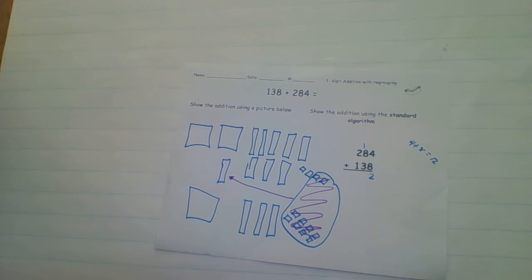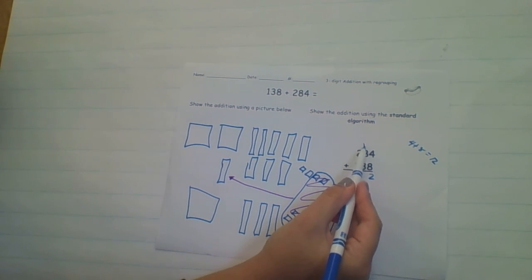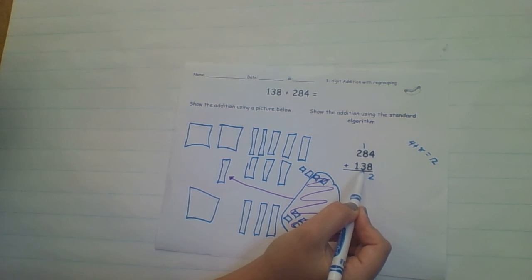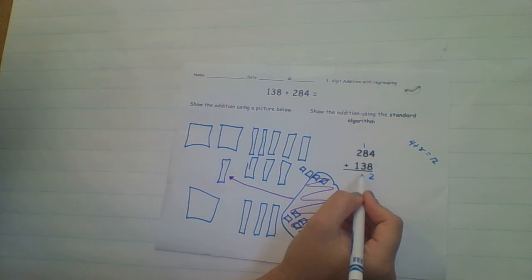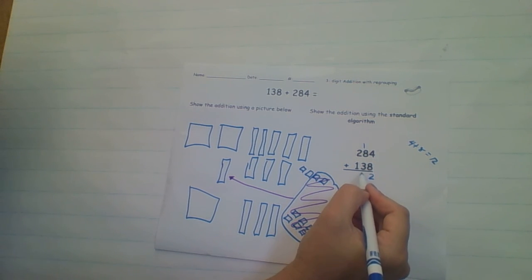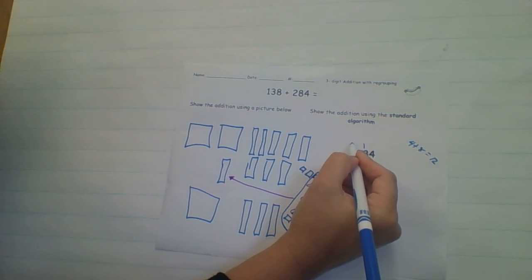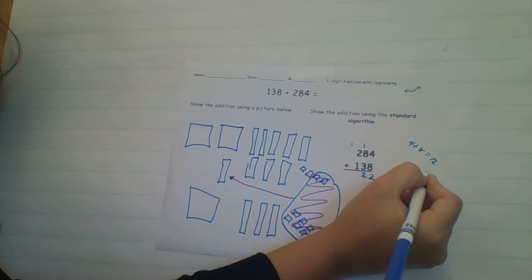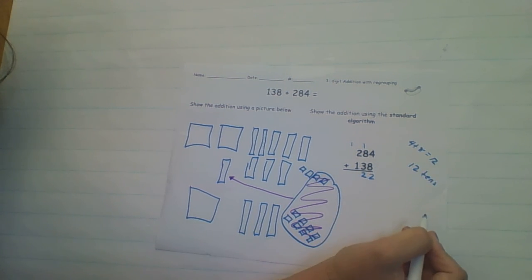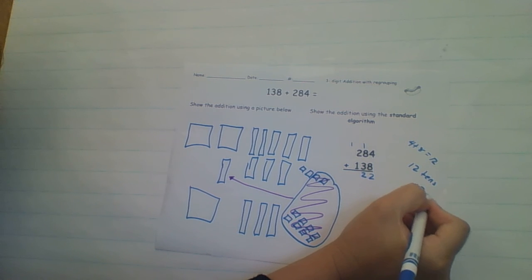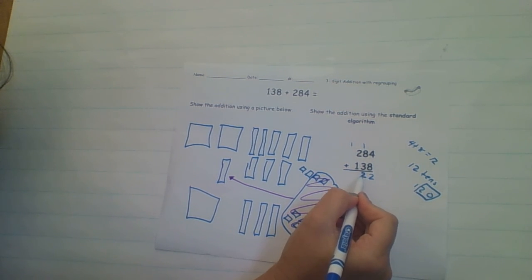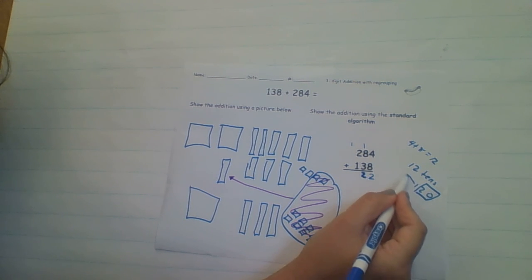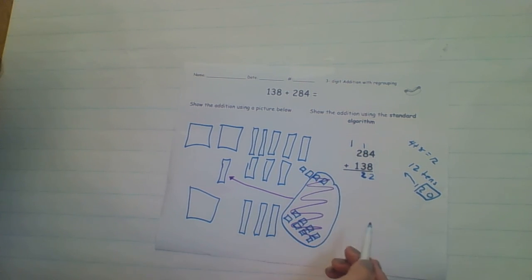Now I'm going to add the tens. 8 plus 1 is 9, plus 3 is going to give me 12. So just like before, 12 is a 2-digit number. I'm going to need to put my 2 tens down here and that 1 hundred. 12 tens, if I counted by tens, would give me 120. So I'm going to take those 2 tens to represent my 20 down here, and then that 1 hundred is going to go up in my hundreds column.